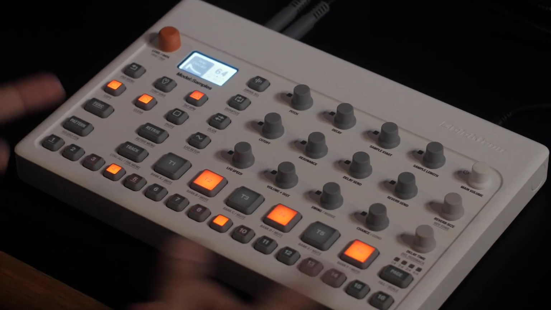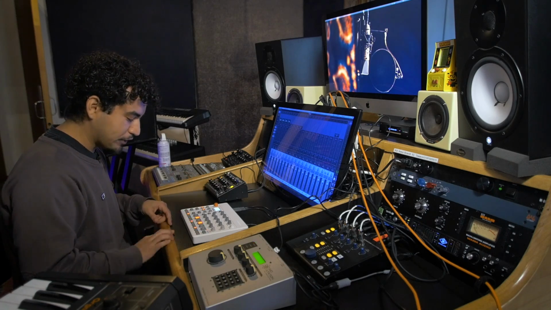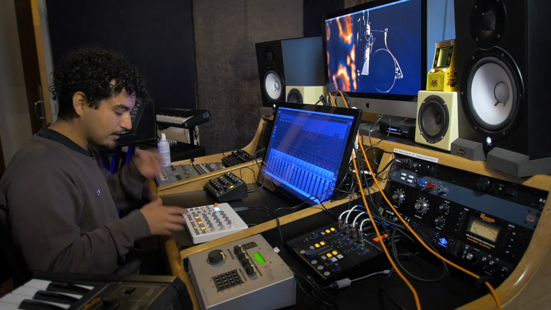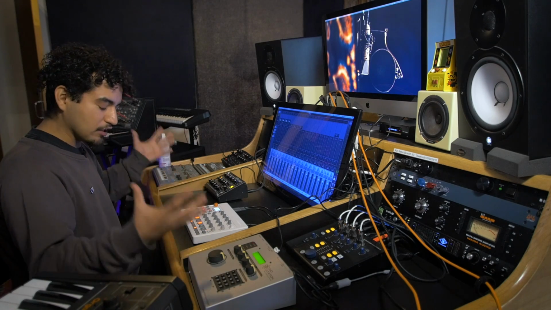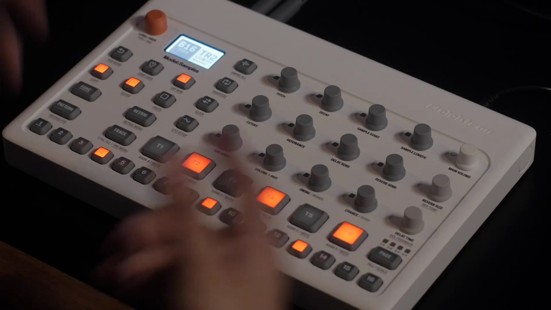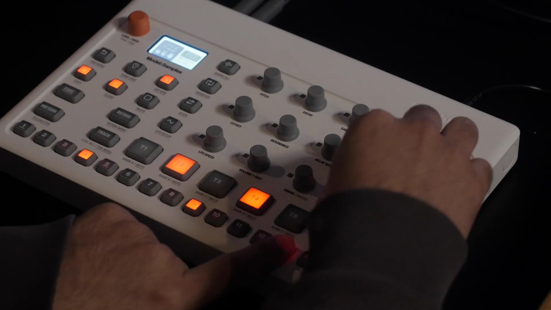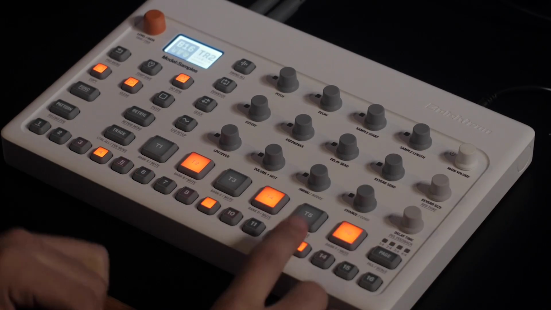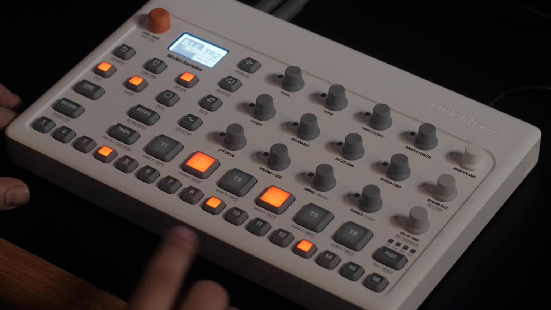So I'm just gonna sequence in some triggers, add some trigger conditions so that this one bar can be a longer sequence because of the conditional triggers. So I'll add a percentage to this, copy this guy.